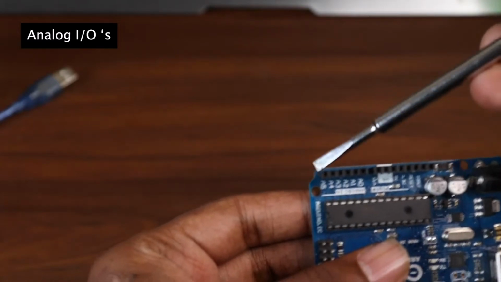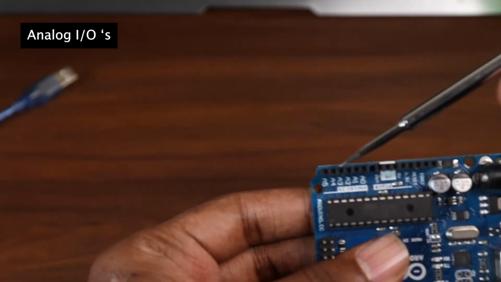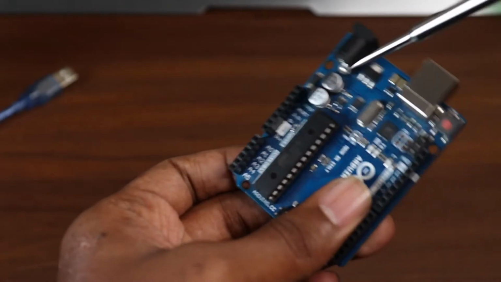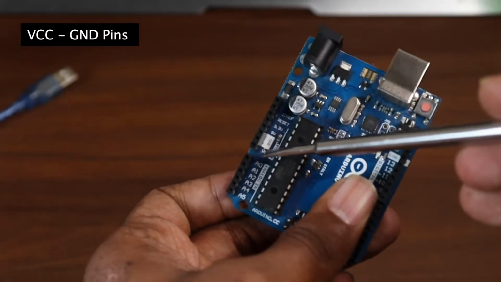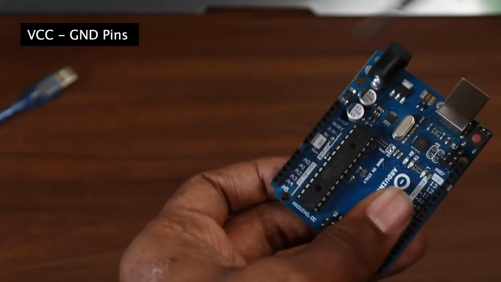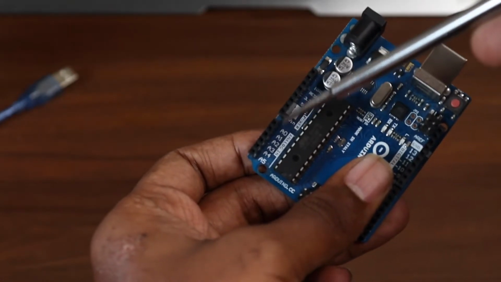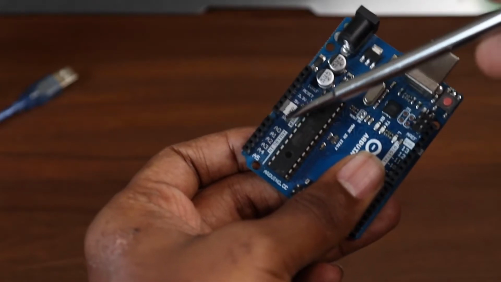Moving on to the next, to the side of the IC where the IC is located, you can see 0 to 5 analog pins, which take analog input. Okay, then we have VIN. VIN stands for voltage input: you can power the circuit from this particular pin. And then you need to ground it here.